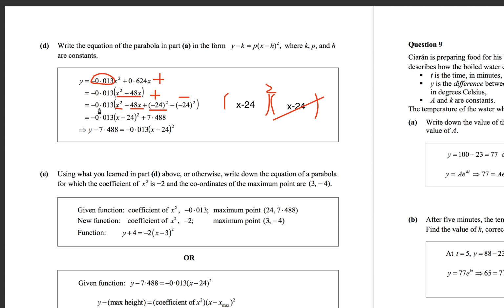So you can multiply that by minus 0.013 and take it outside, and these are still within the brackets. And then carry it across to the other side. And you've got this. And this is your answer, so put a line under this. Check that it matches with what they want, and it does.